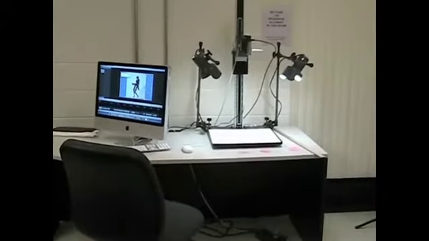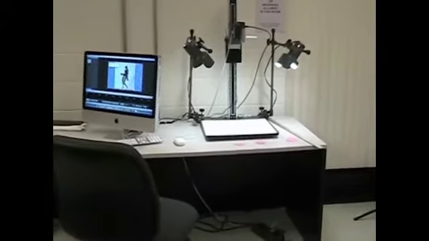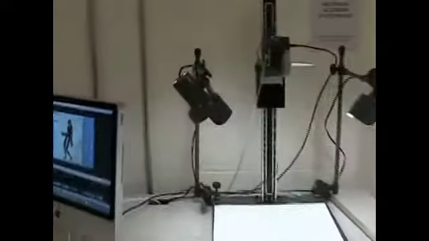Okay guys, this is how we're going to set up the animation station. Computer should be on, and the camera should be set to camera right here. That's this little switch. Push in the green button and switch it to camera.